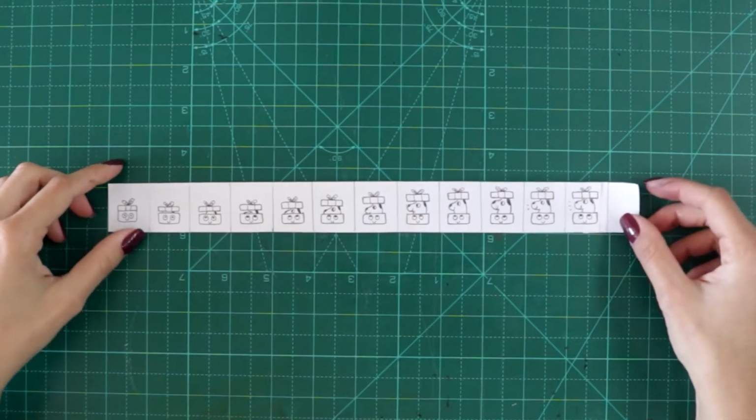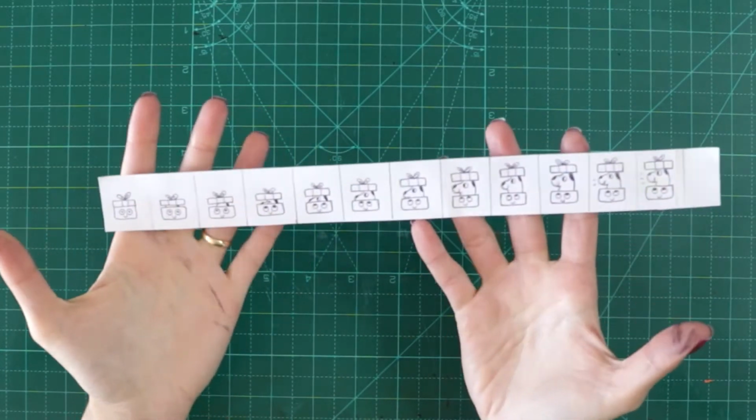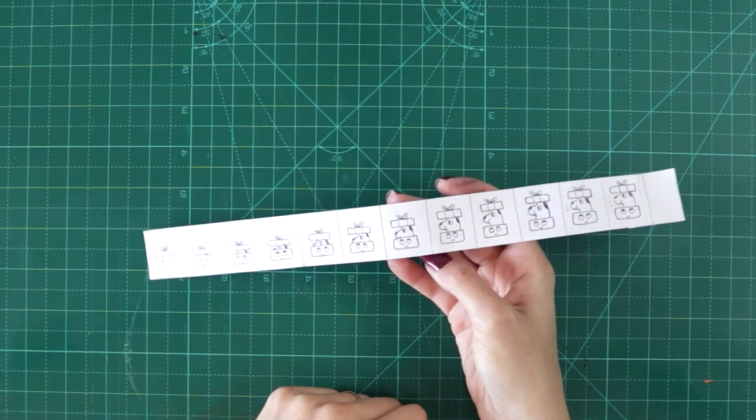Hello everyone! So today we are going to take the strip we did for the Zoetrope and transform this animation into a comic book.